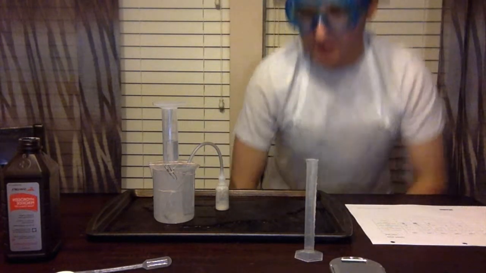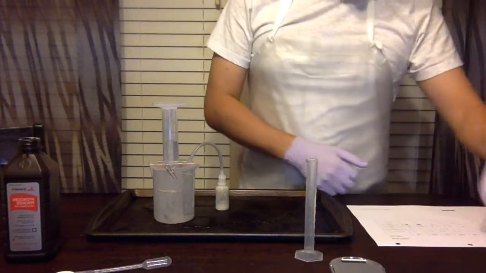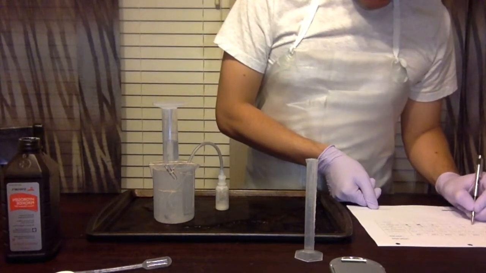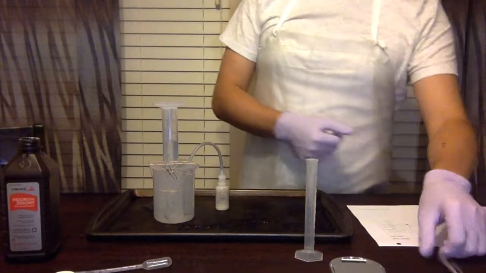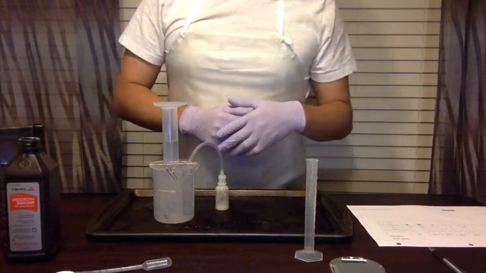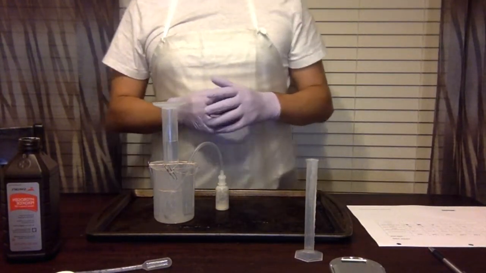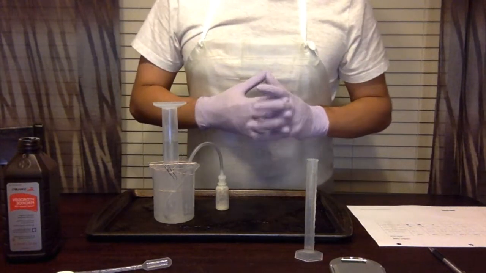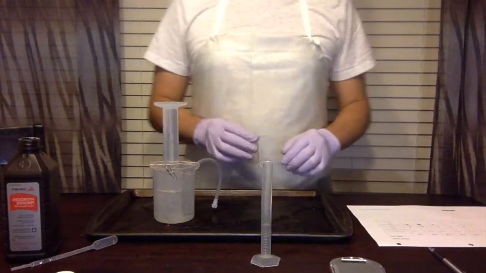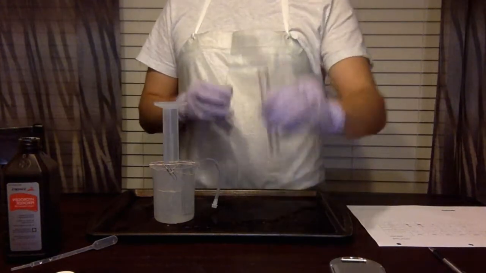All right, it looks like it's not going to rise anymore, so we're going to go ahead and record our data. It looks like 25 milliliters for trial number 6. And we'll be back for trial number 7, in which we will be using 4 milliliters of hydrogen peroxide. Commencing trial 7.